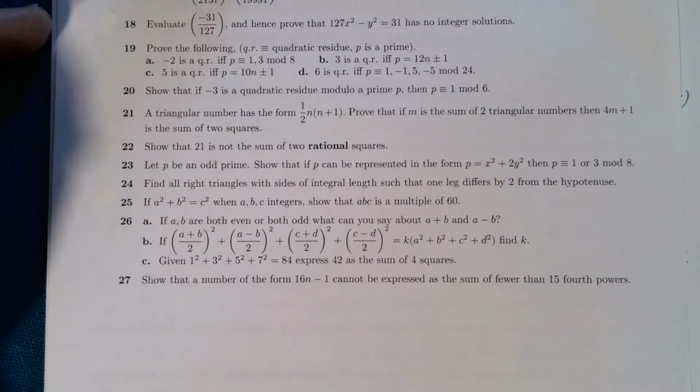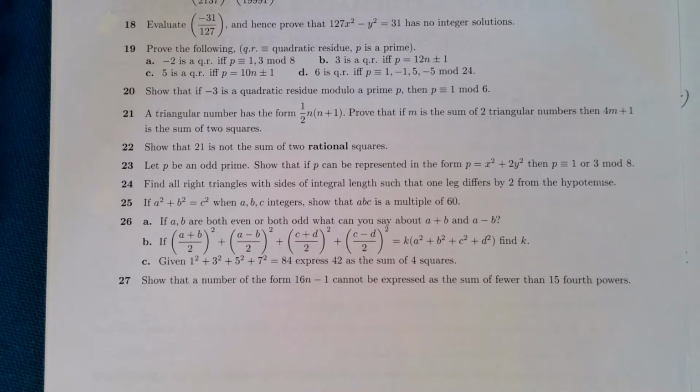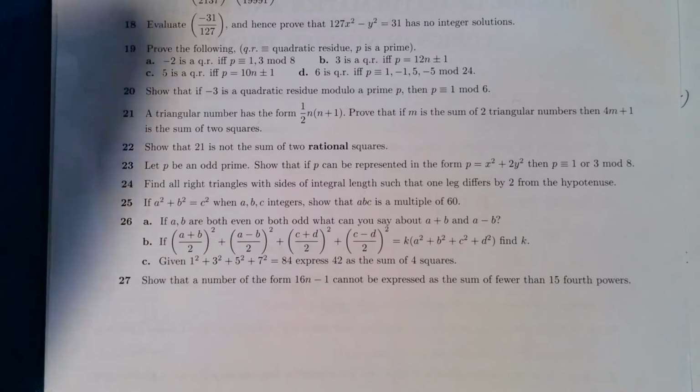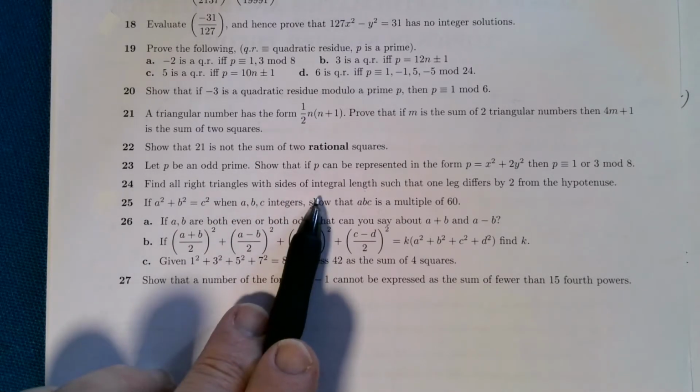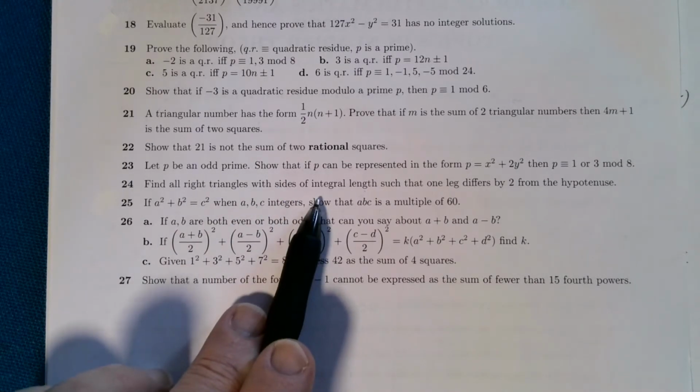Well, hello, we're going to have a look at the questions relevant to Chapter 1, Section 6, which is only two questions here, 24 and 25. So 24 says, find all right triangles with sides of integral length, such that one leg differs by 2 from the hypotenuse.